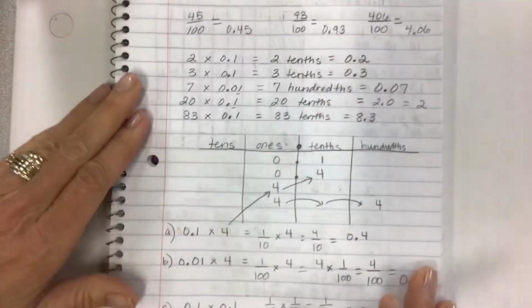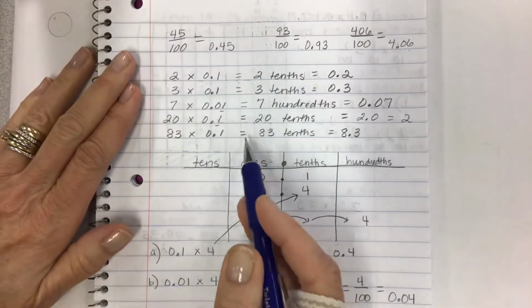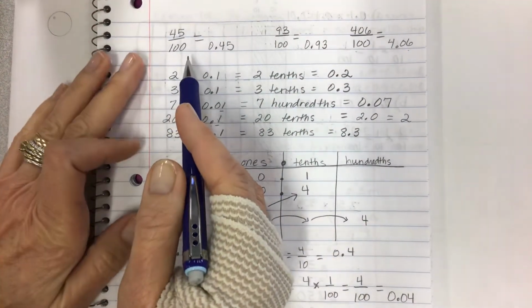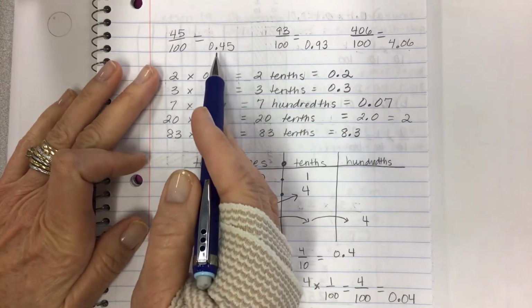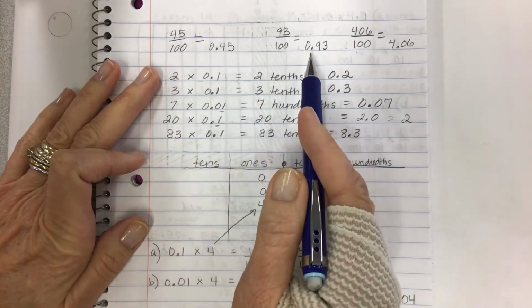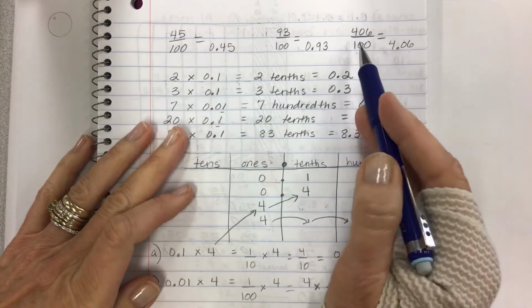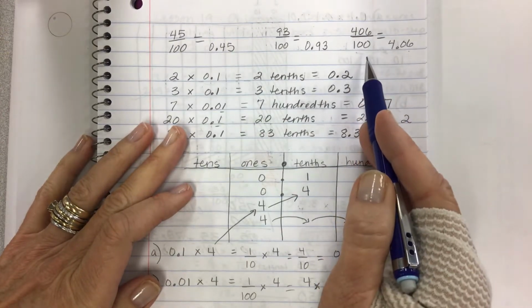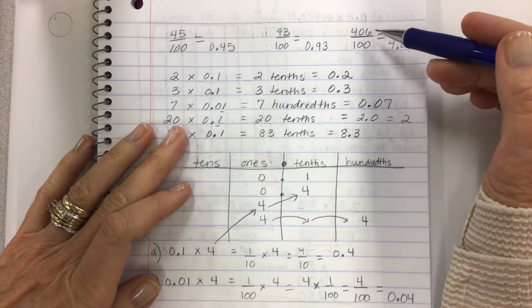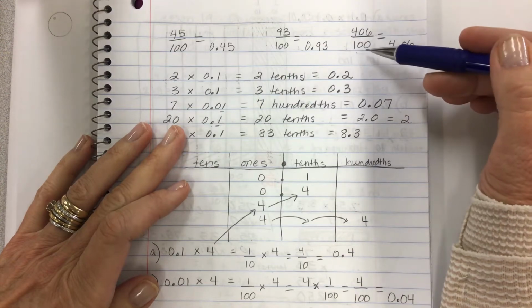So we go on, and we have a little bit more warm-up. 45 hundredths equals 0.45. 93 hundredths equals 0.93. What about a number like this? This is an improper fraction. It's a fraction greater than 1, 406 hundredths.